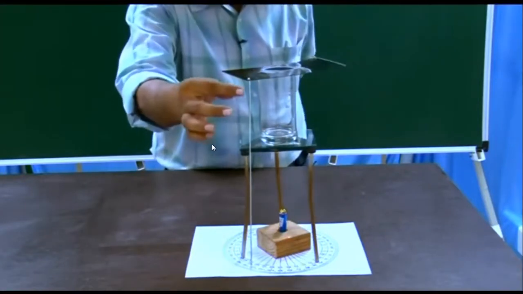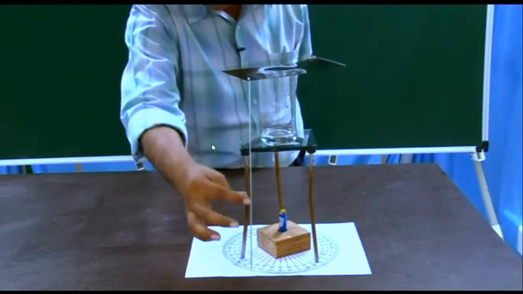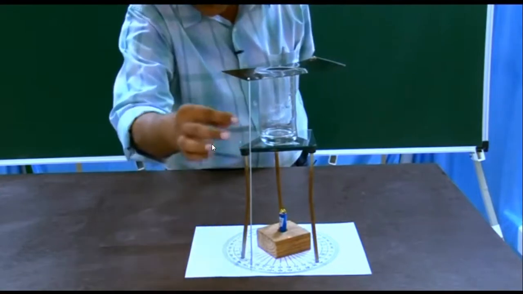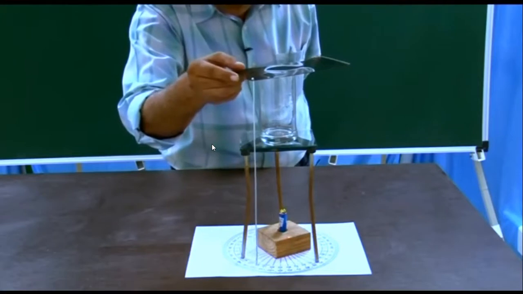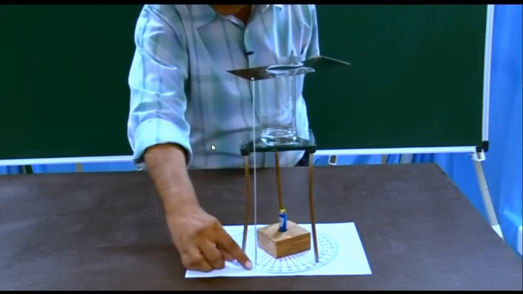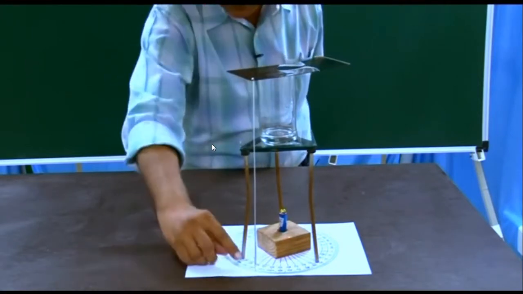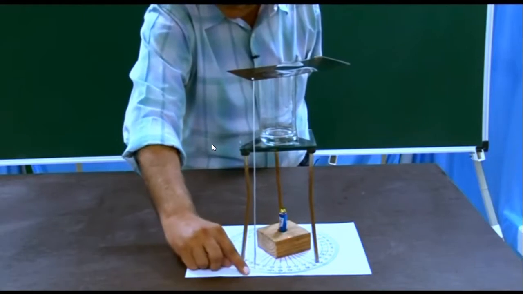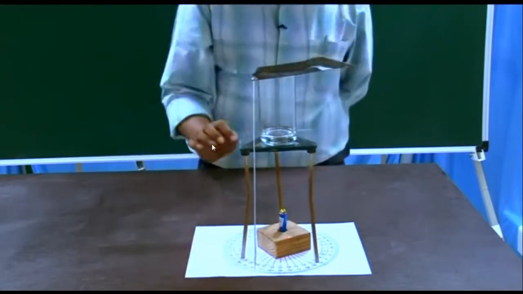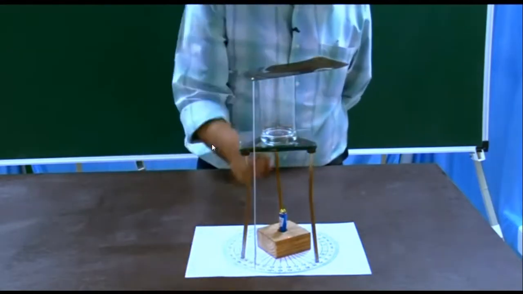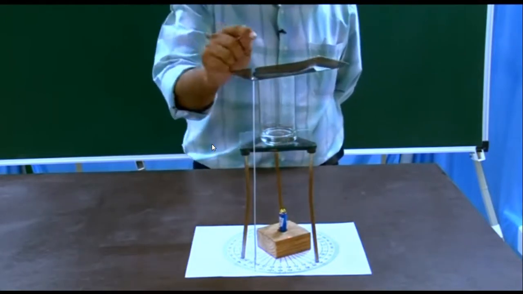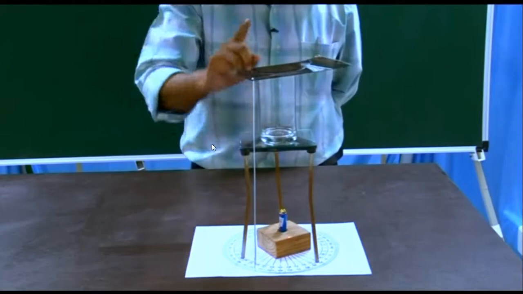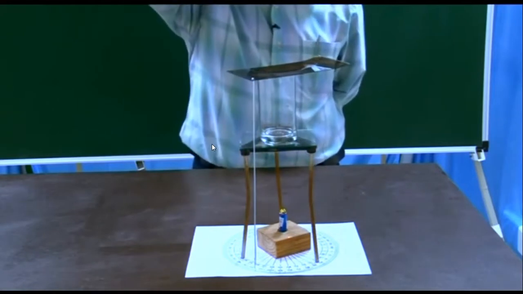On the sheet we have fixed this pointer so that you can read the position of this sheet on this graduated scale. So at this moment this tumbler is empty, the laser is going through this and then through this polarizer and is falling on the roof.